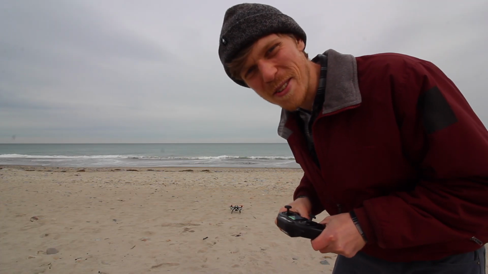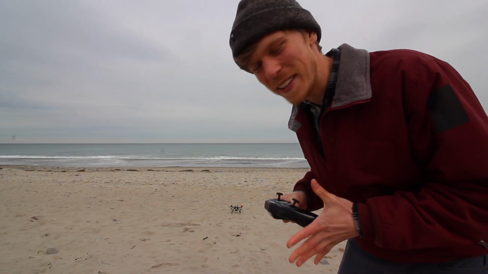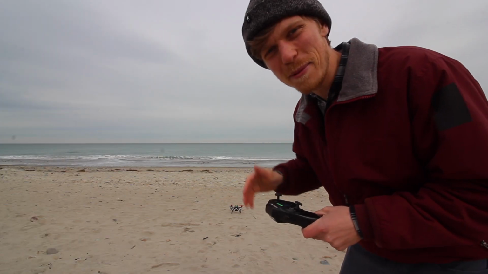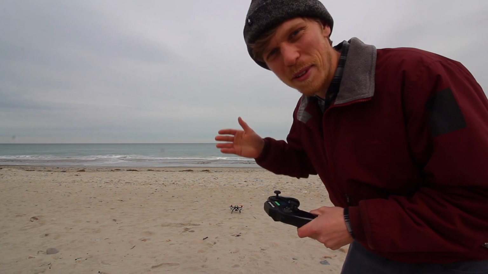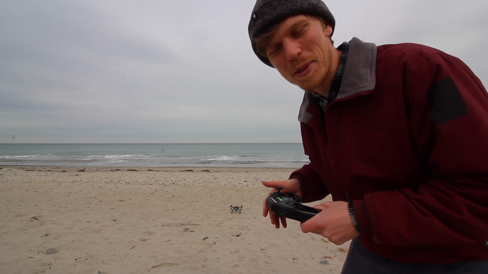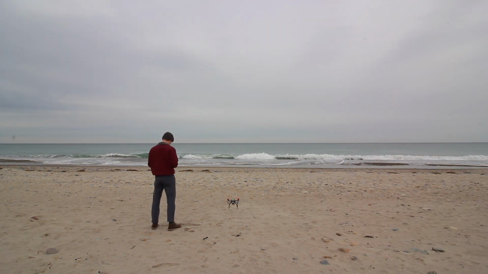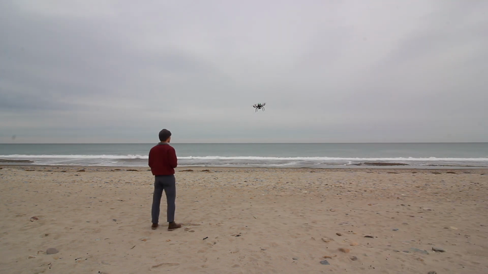Okay, so I'm at the beach, and the idea here is basically I want to fly the drone up in the air, get a nice aerial shot above the waves, and then use the in and out flow of the waves to control the volume of something within the song.